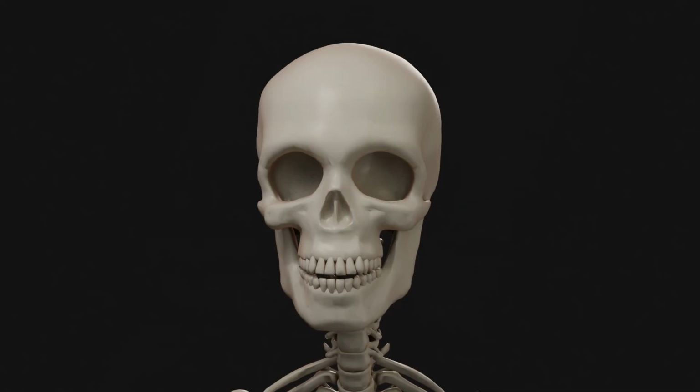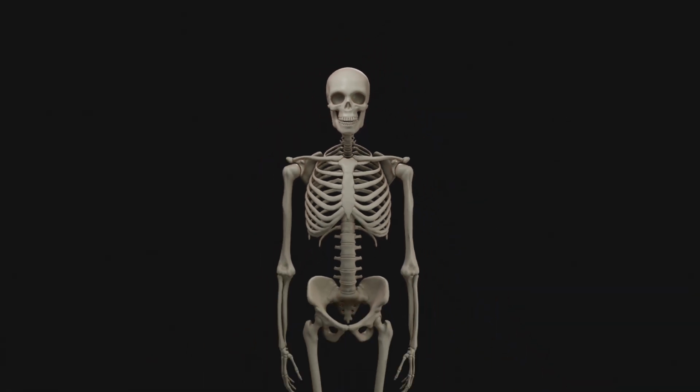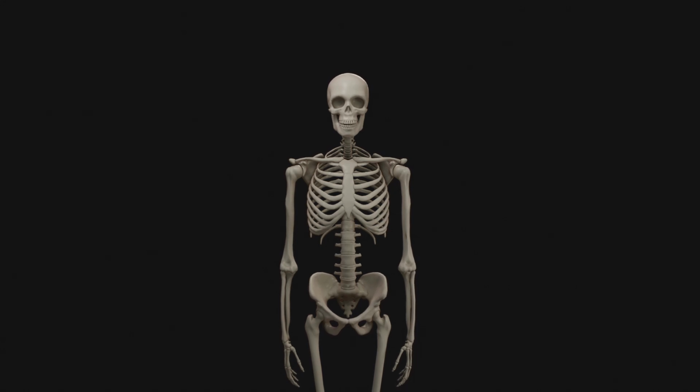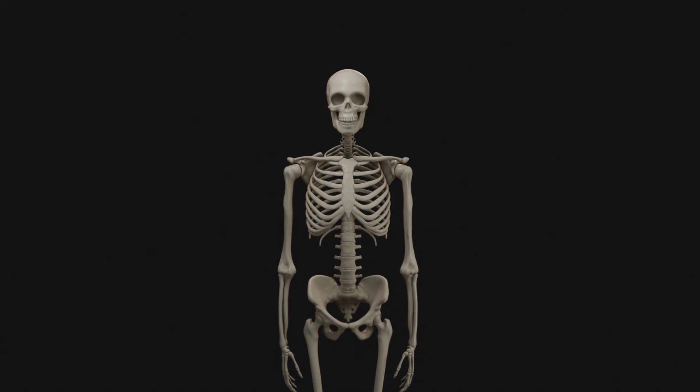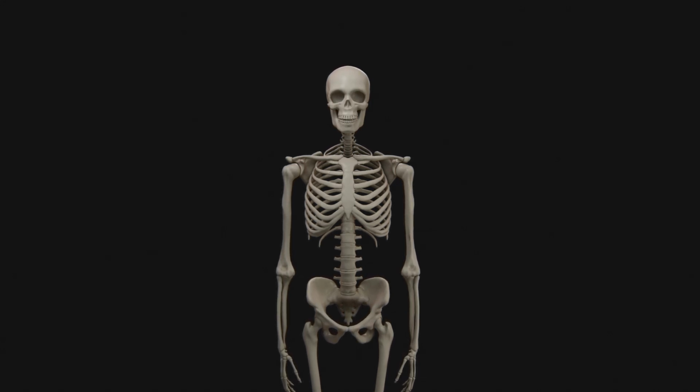Our skeleton comprises over 200 bones, and not only serves as a support structure, but is also the body's largest calcium store and the site of blood cell production. Bones can be distinguished by their shape.